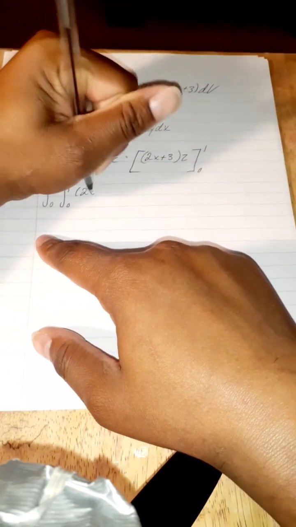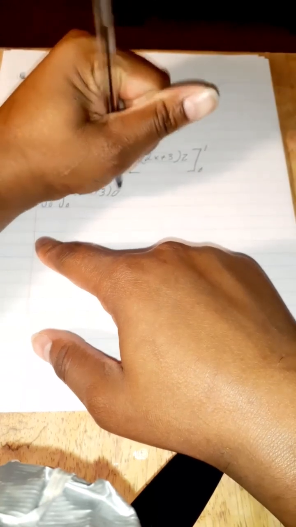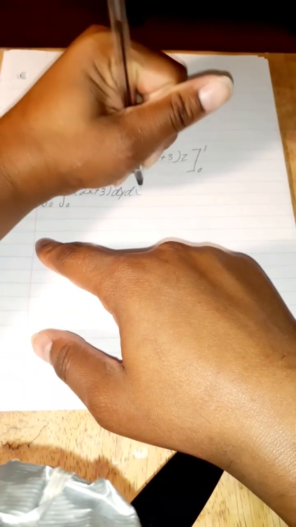So now we'll be down to our double integral. And it's going to be 2x plus 3. And then this time it's going to be dy dx.